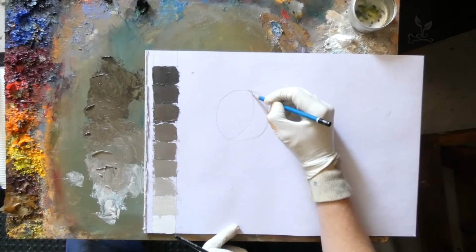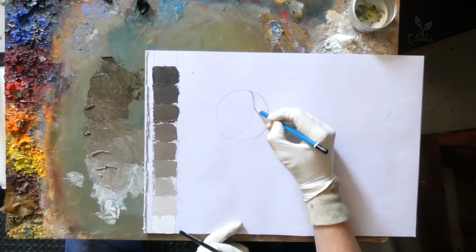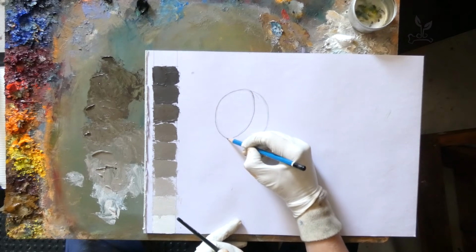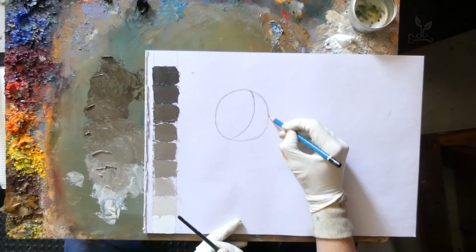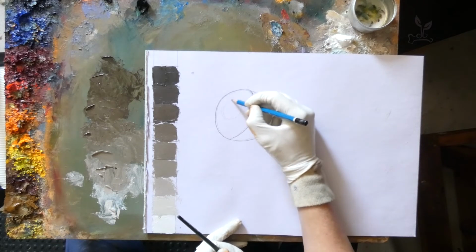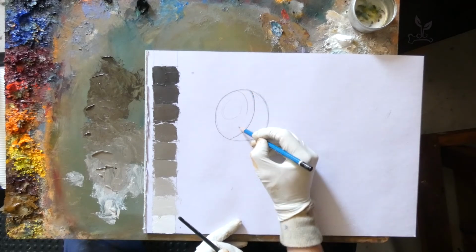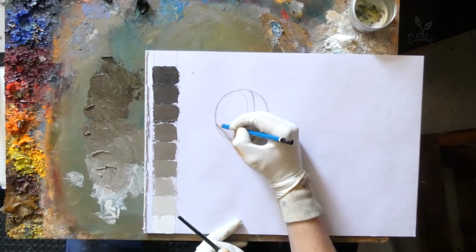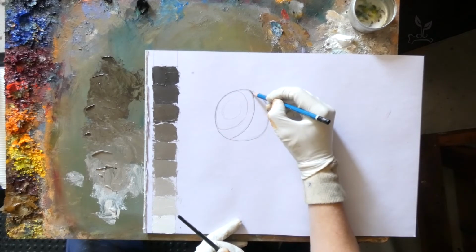So I hope you can see this. I'm just going to draw it in really, really thick. So this is my round ball. And this is where my light's going to hit. So this is my light. It's going to be my lightest light, and this is going to be another section.